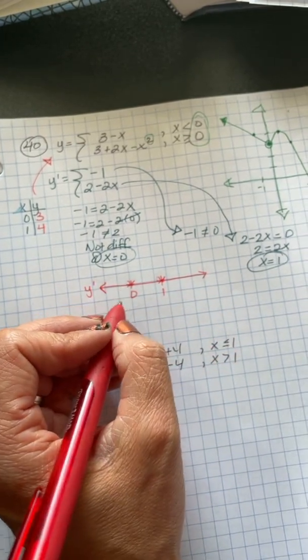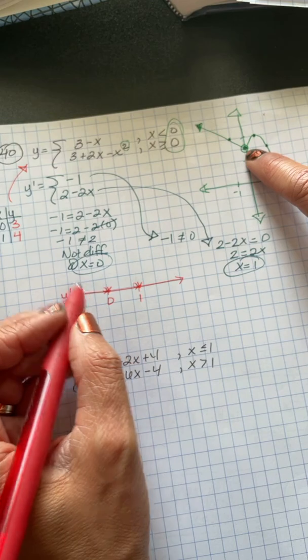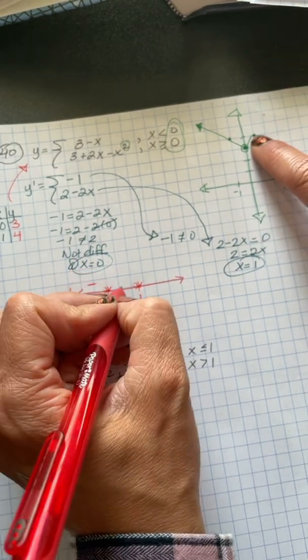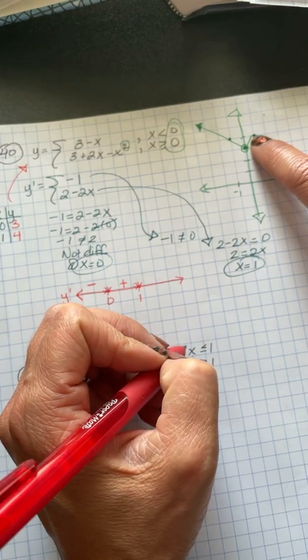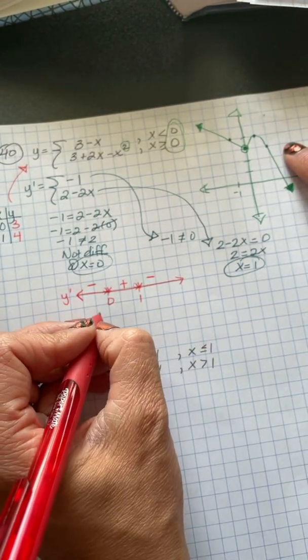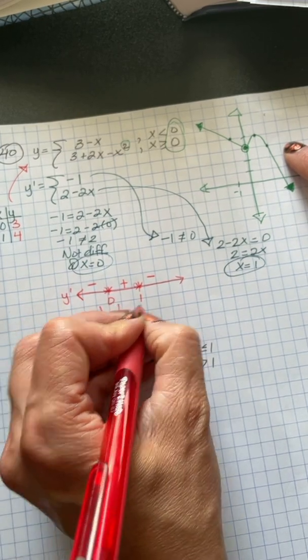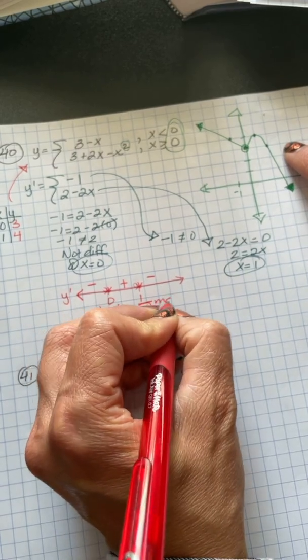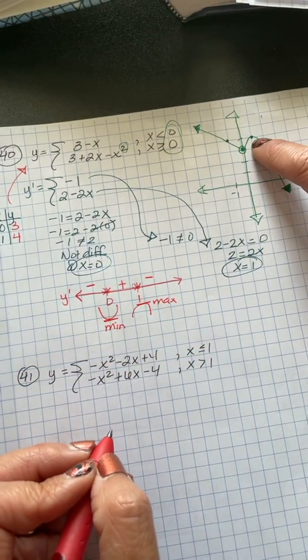Okay, so we know that to the left of 0, that's a negative slope. Between 0 and 1, that is a positive slope. After 1, it's a negative slope. So negative to positive, positive to negative, we have our min, we have our max. Min, max, min, max.